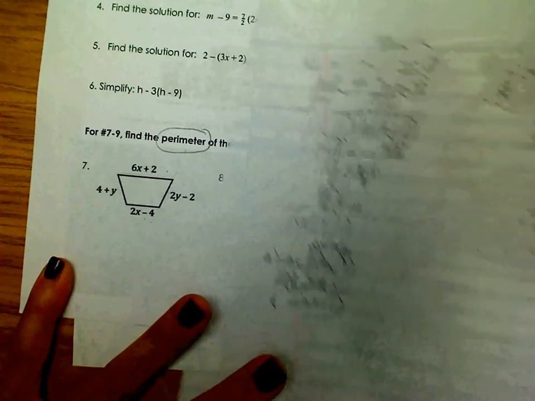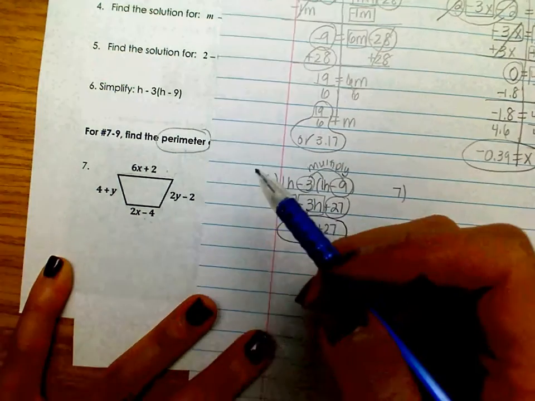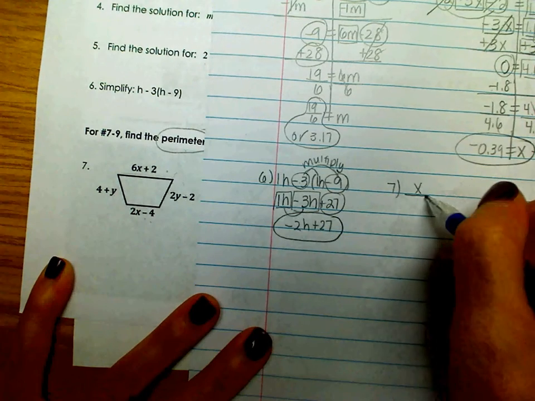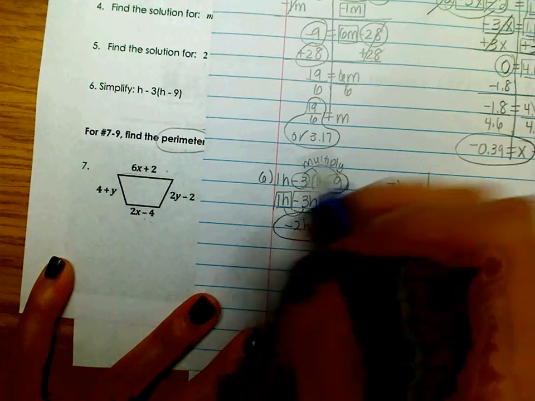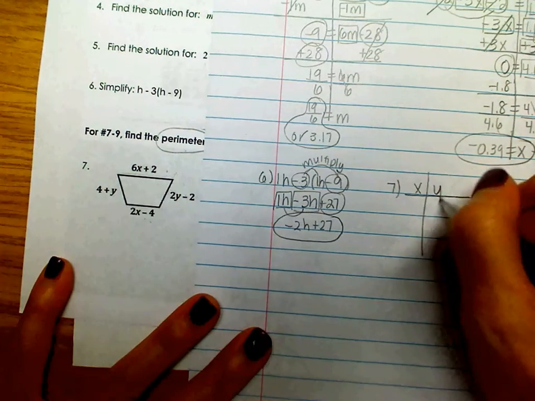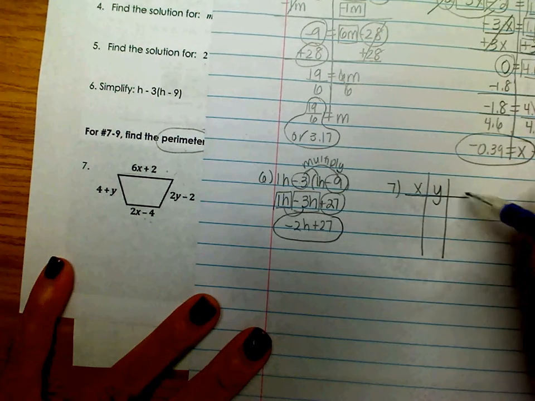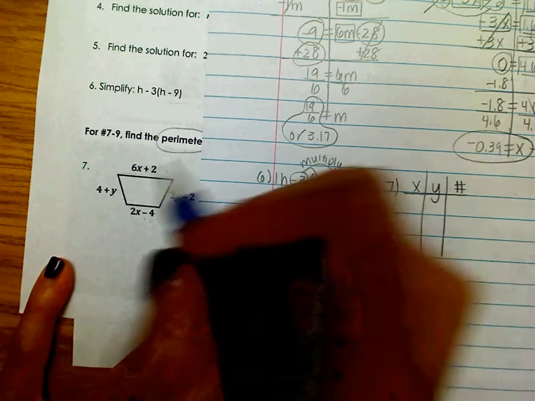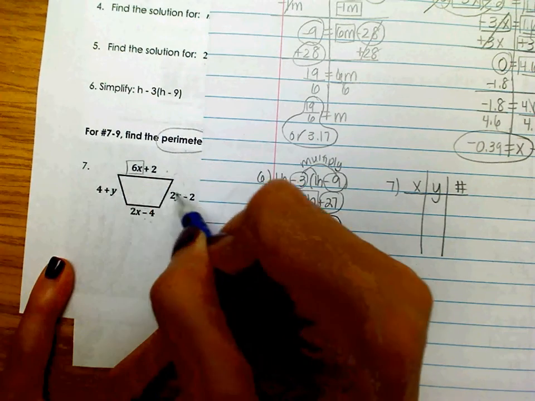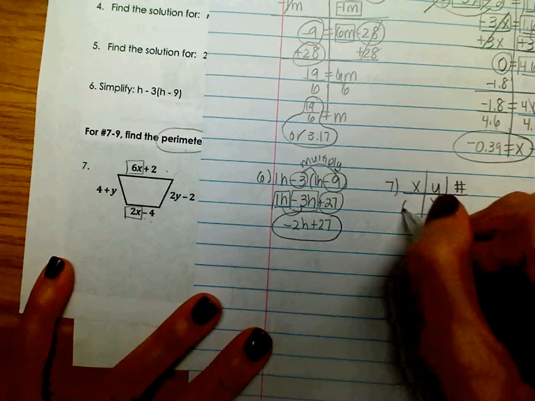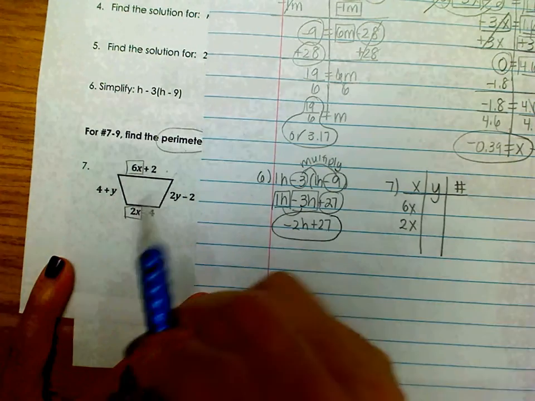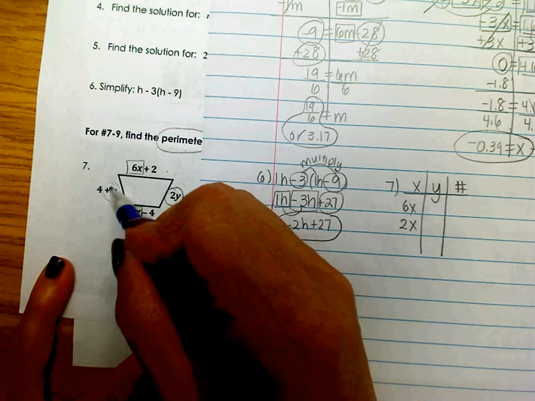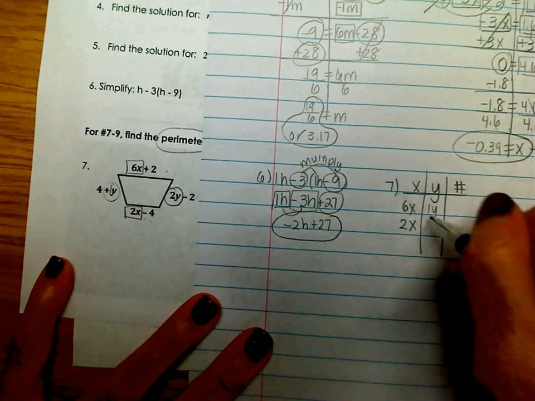So what might help you is to notice what the different terms are. I have x terms, so maybe it'll help to have an x column. And then I see there's a y term. And then I have constants, so I'll just put numbers, okay? All right, so let's look at the x terms. We got 6x, and then we got a 2x, so we'll put that here. We've got a y and a 2y. Remember, that's a positive 1y. So y and a 2y.